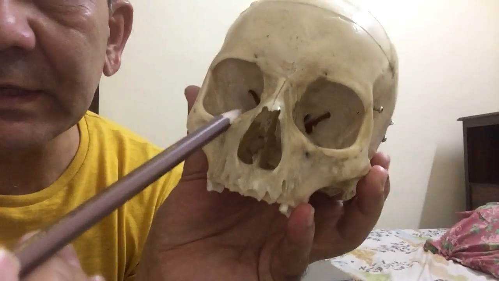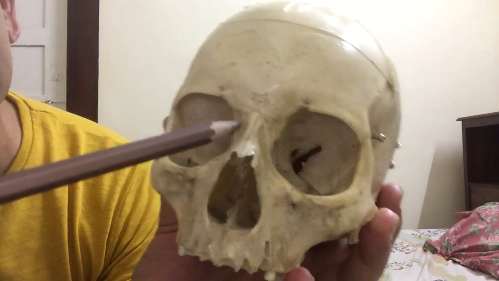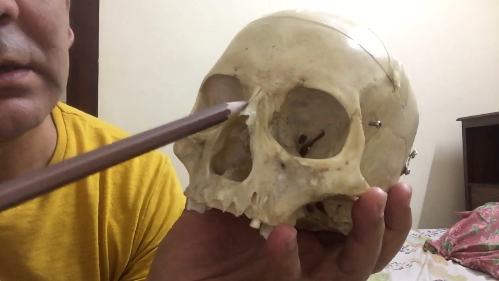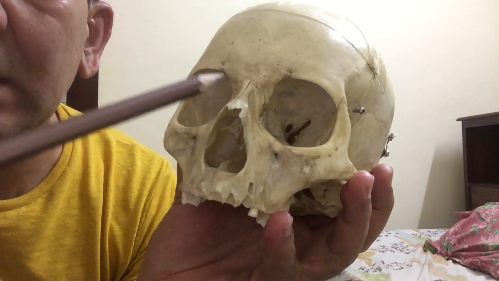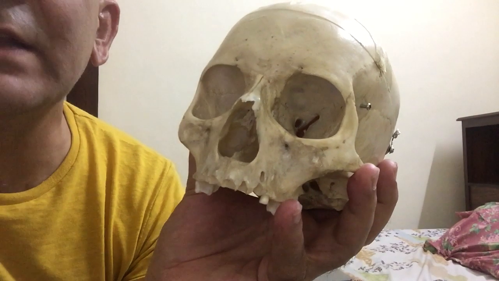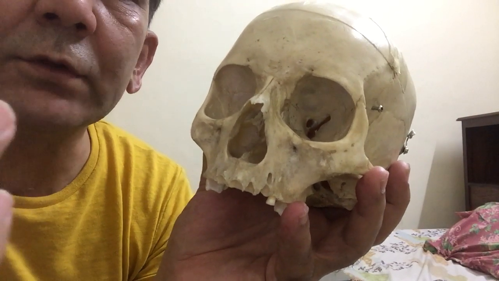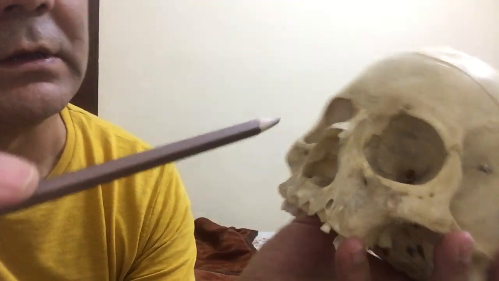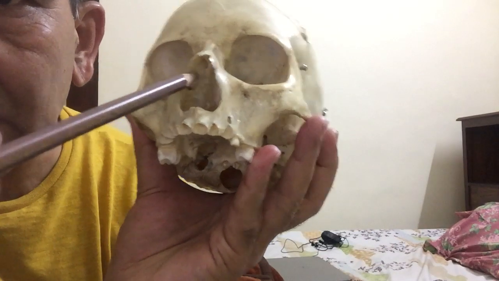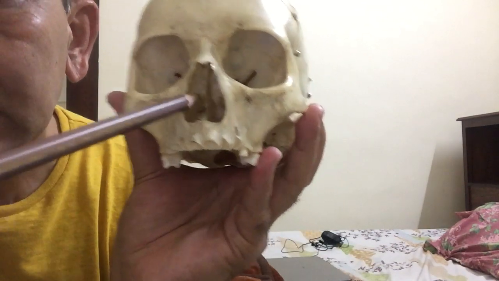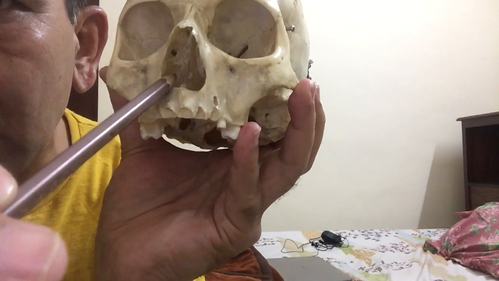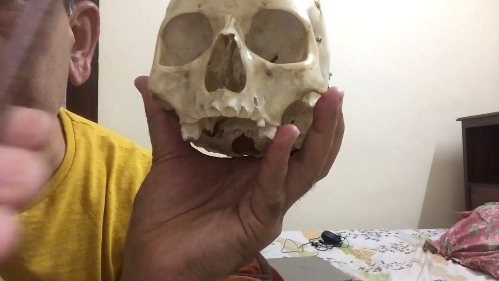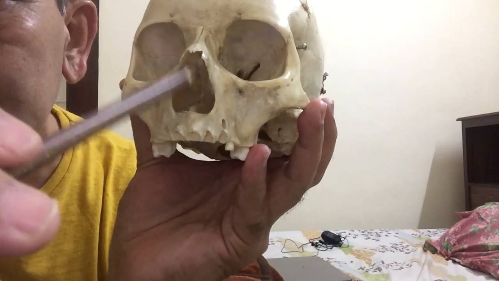And in the nasal cavity, the nasal bridge is made up by the nasal bone. Some schools of thought say the nasal bone is the hardest bone in the human body. Between the nasal cavity, you see a septum-like structure here. This structure divides the nasal cavity into two portions. This is called the vomer bone.